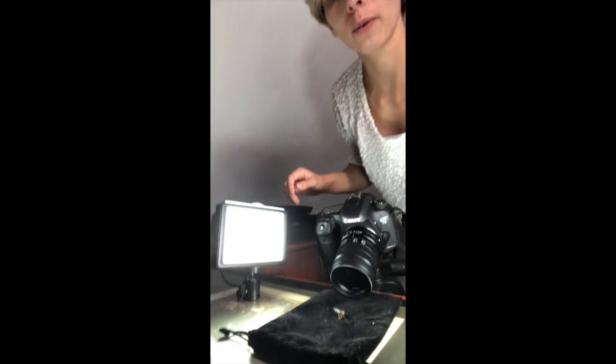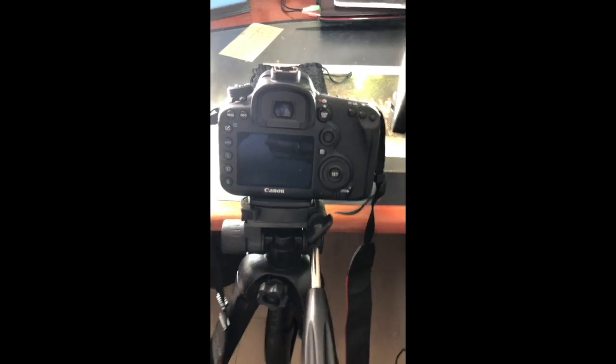Now I will show you the difference. When I have 8 aperture, and when I open the aperture, you see that we have a less sharp area, and when you close, you have a more sharp area, but you need more light.